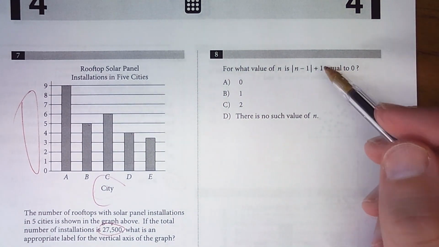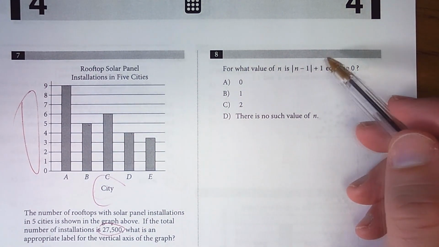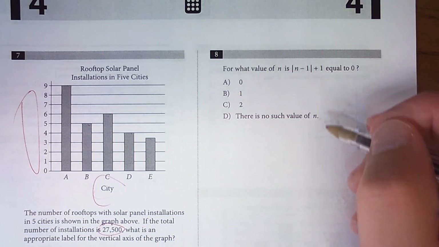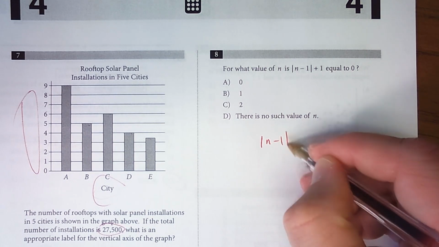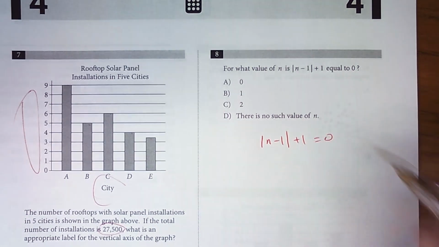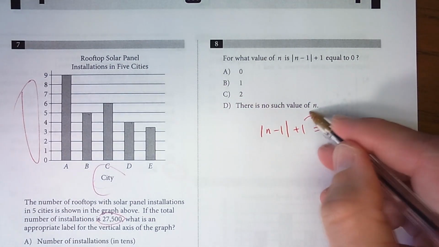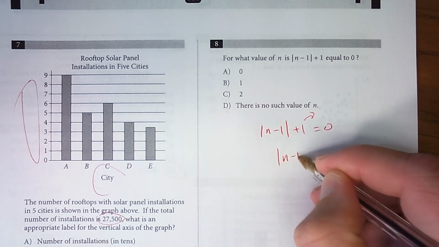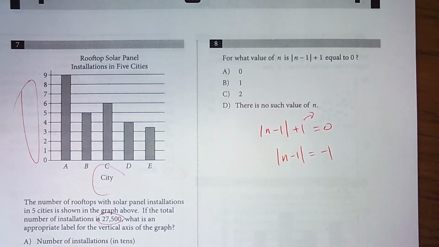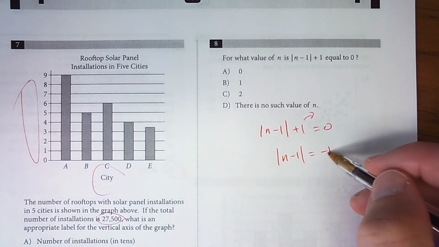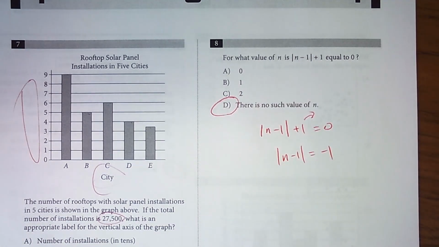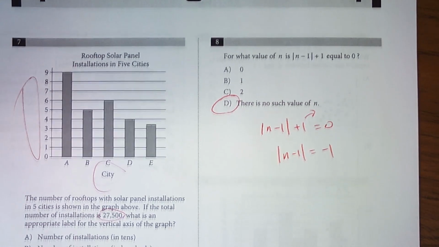For what value of n is the absolute value of n minus 1 plus 1 equal to 0? So absolute value of n minus 1 plus 1 equals 0. So we'll move this over and we get the absolute value of n minus 1 equals negative 1. Hey, an absolute value cannot have a negative output, so there is no such value of n.